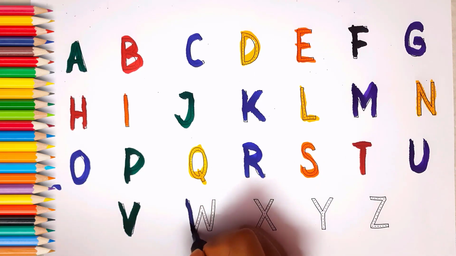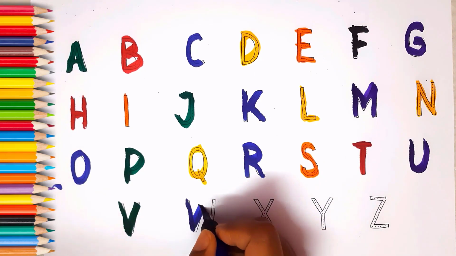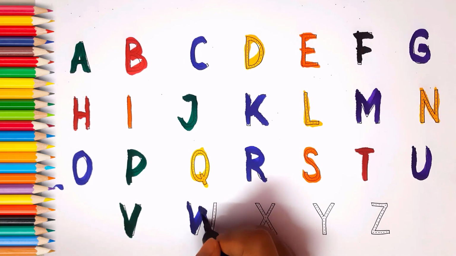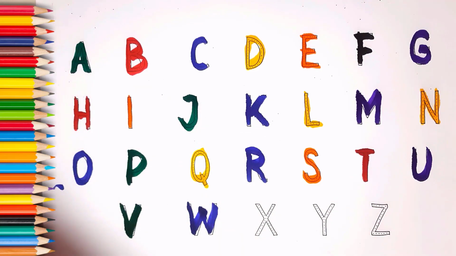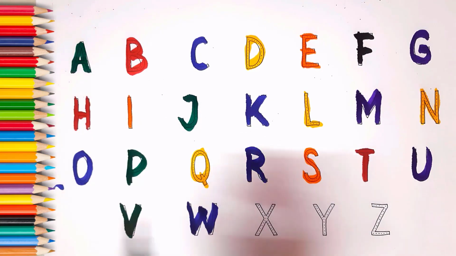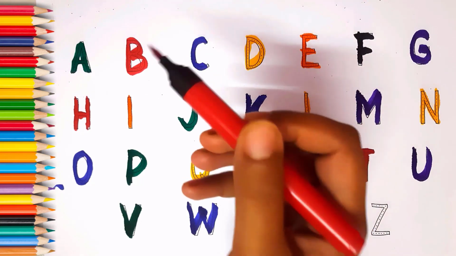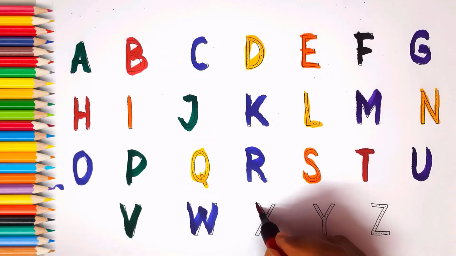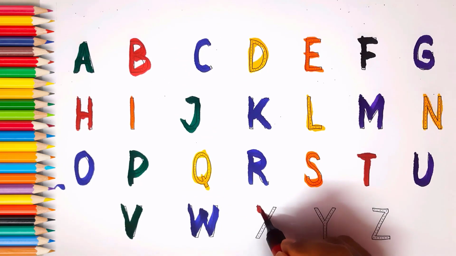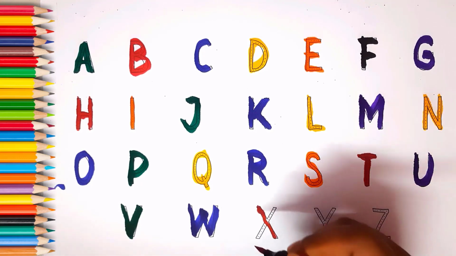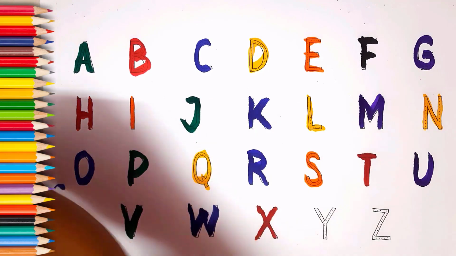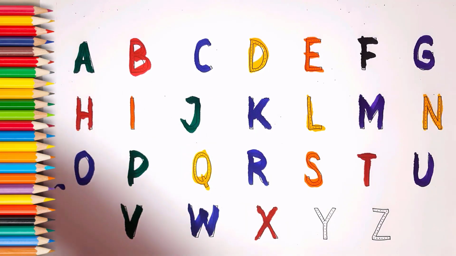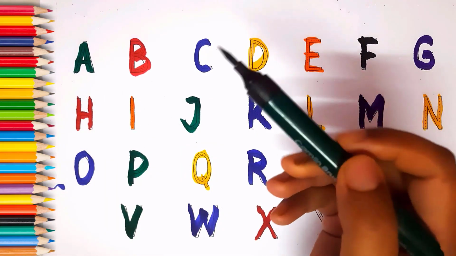W. W for water, red. X. X for X-ray, green.